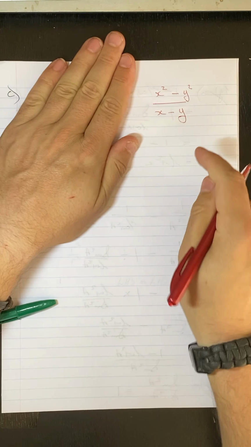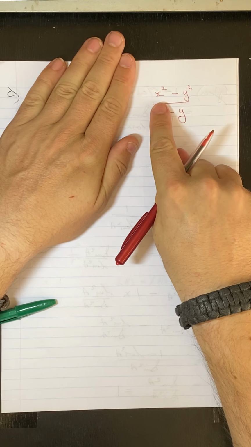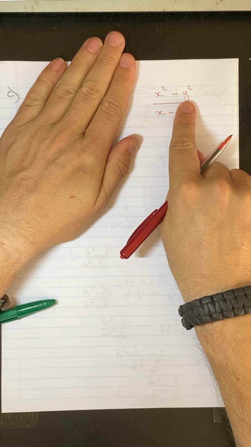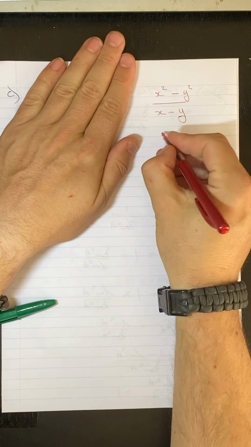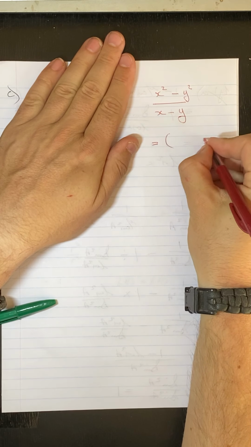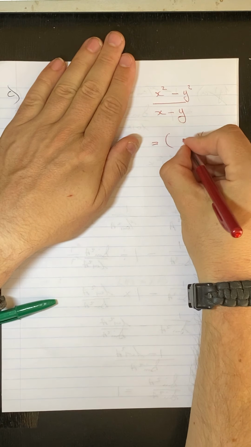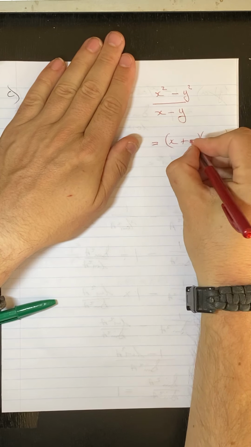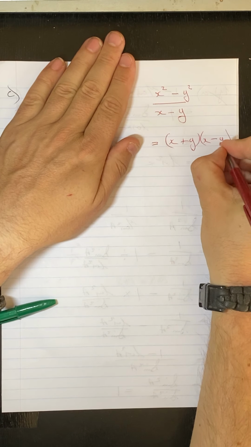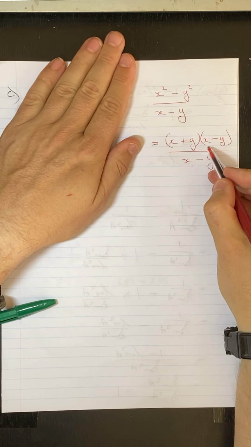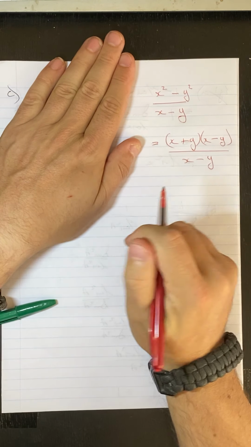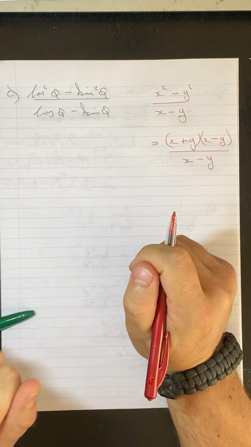And if I gave you that instead, you can see that if I factorize the top in terms of a difference of two squares, it will cancel with the bottom. So if we factorize the top, we get x plus y, x minus y, all over x minus y. And you can see that will cancel with that, and we're just left with that. That is what I'm going to do with this.